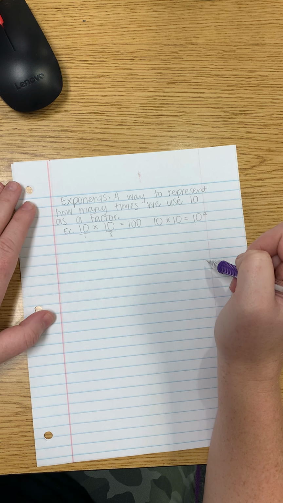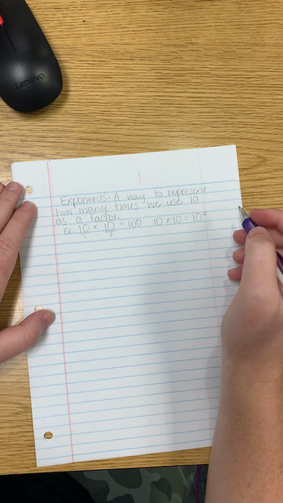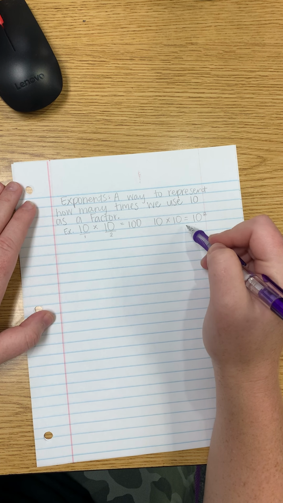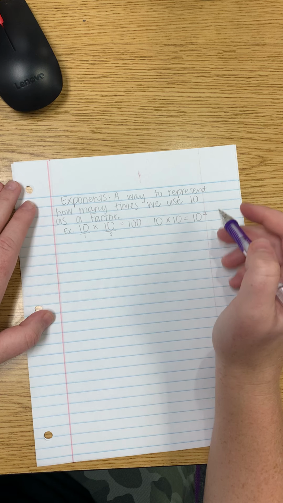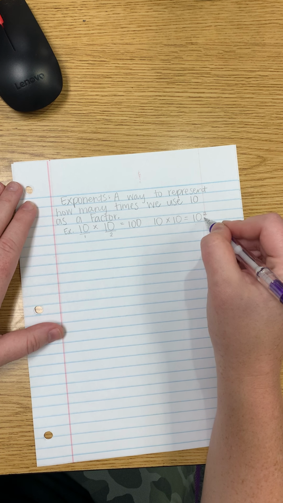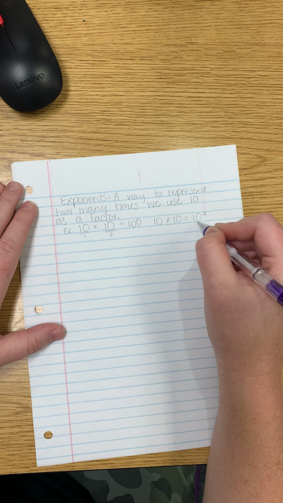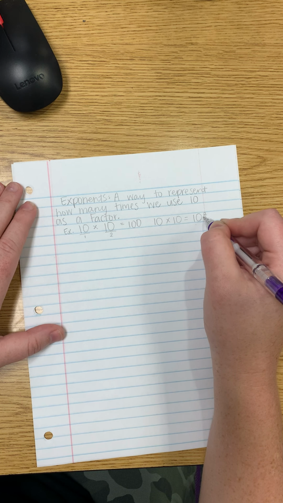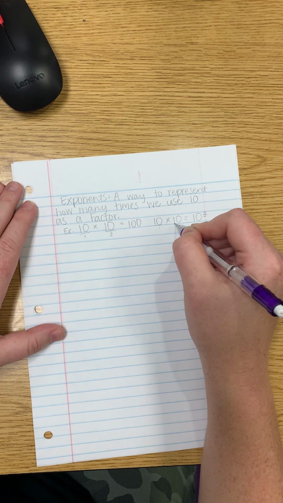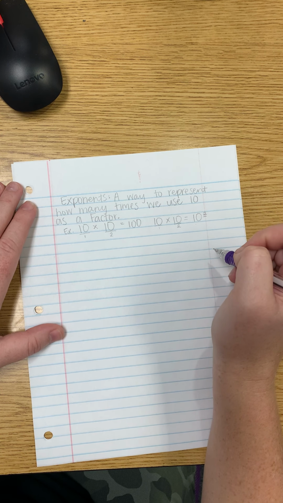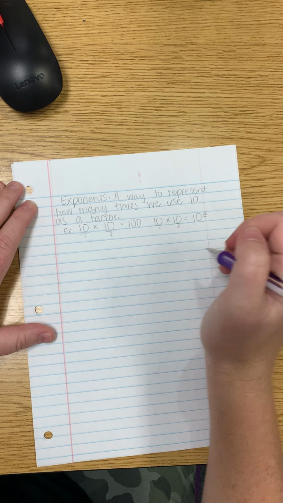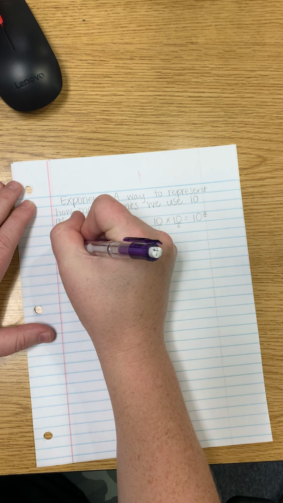Now, I'm sorry. So 10 times 10, it told us how many times we used 10 as a factor. We used this 10 to the second power, we used it 2 times. 1, 2, okay?